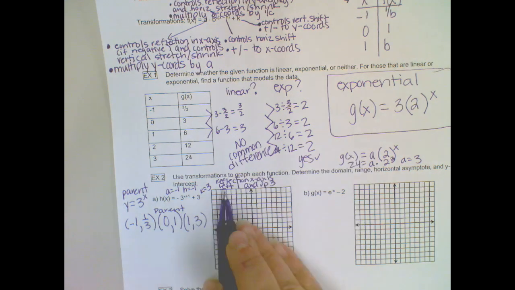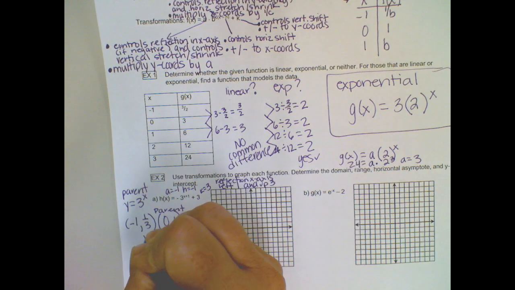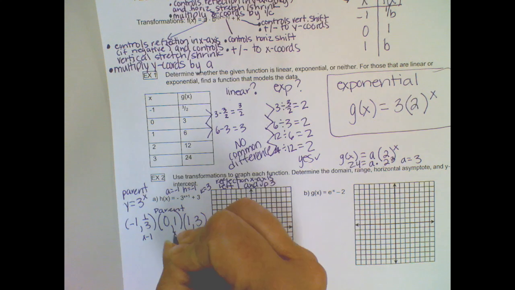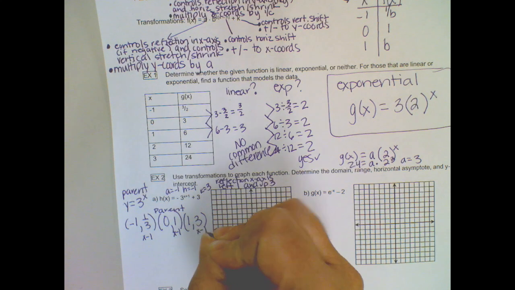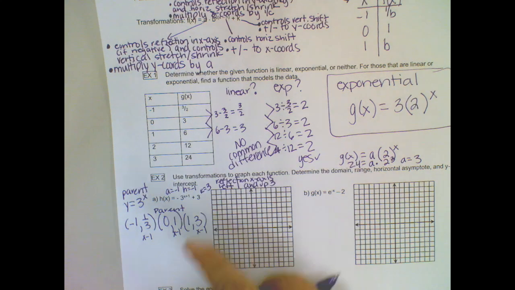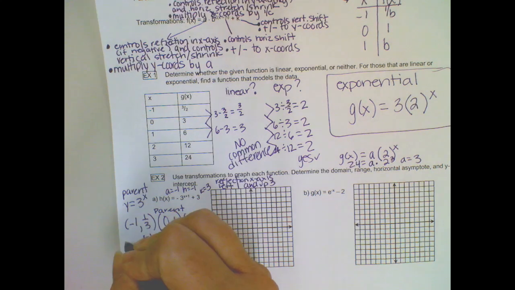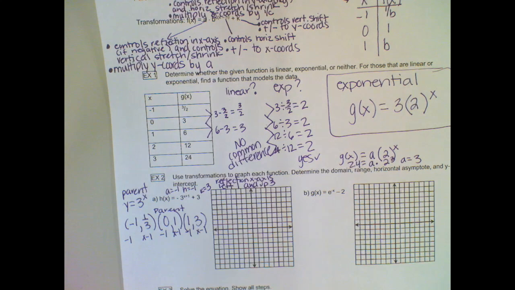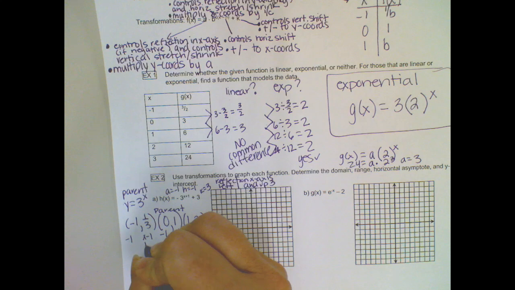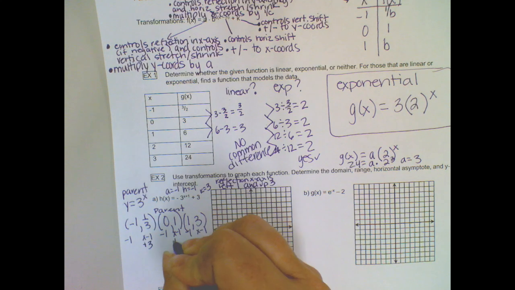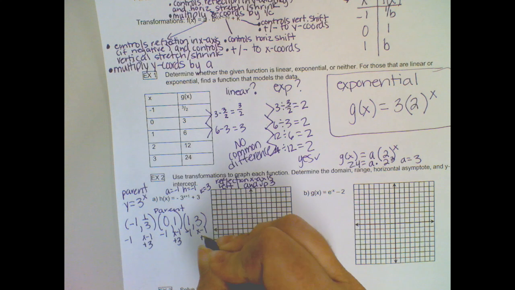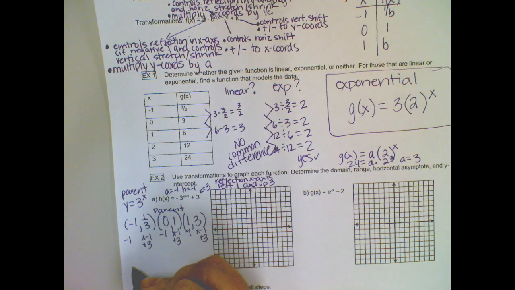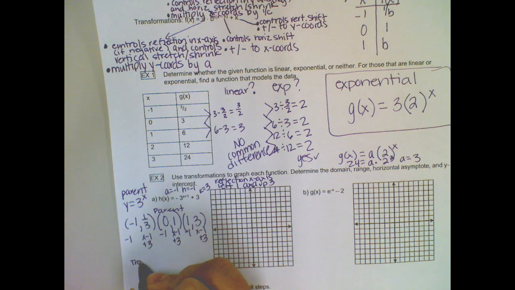So reflection in the x-axis, the a, I multiply times -1 on the y-coordinates. Then left 1 means I'm going to subtract 1 from the x-coordinates. And up 3 means I'm then going to add 3 after I've multiplied to the y-coordinates.